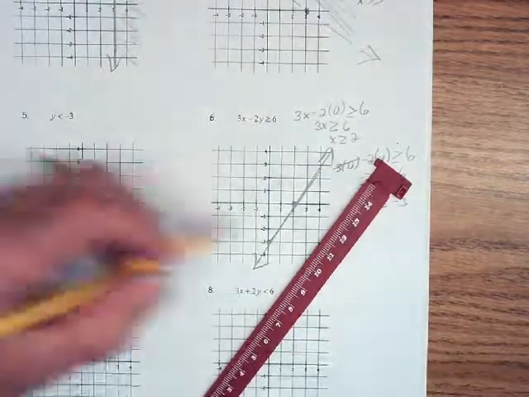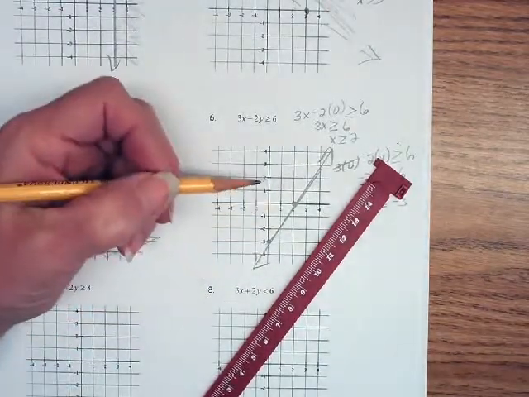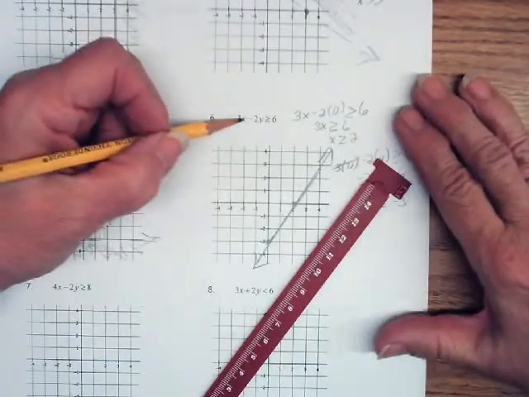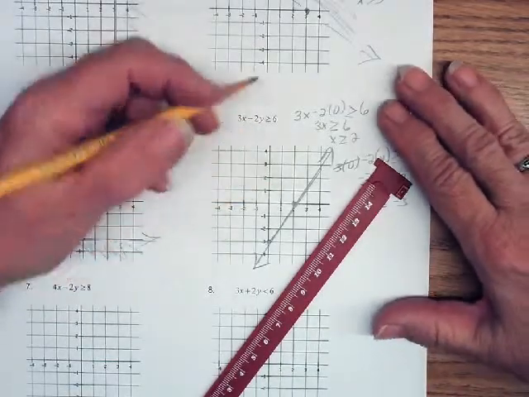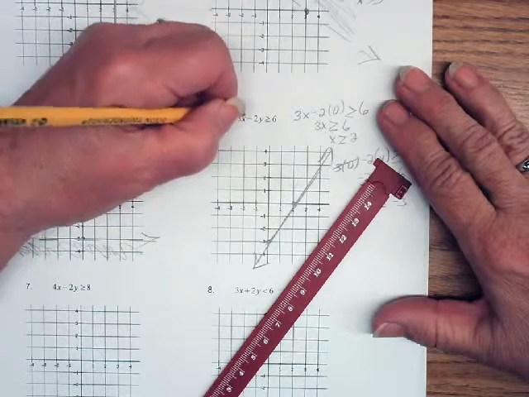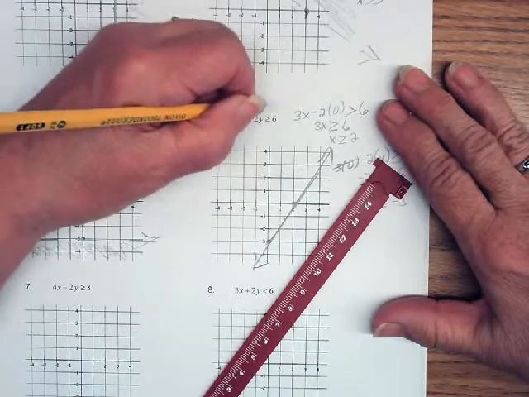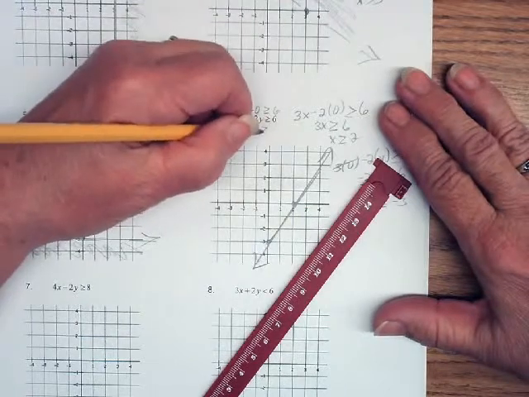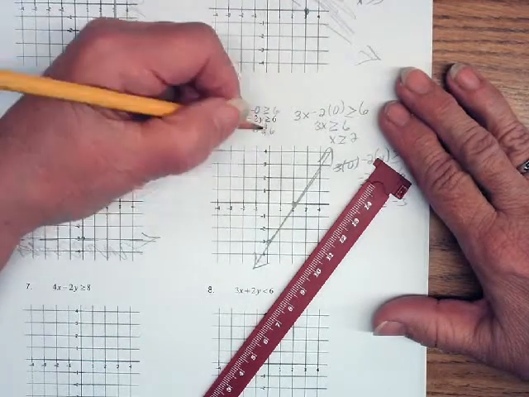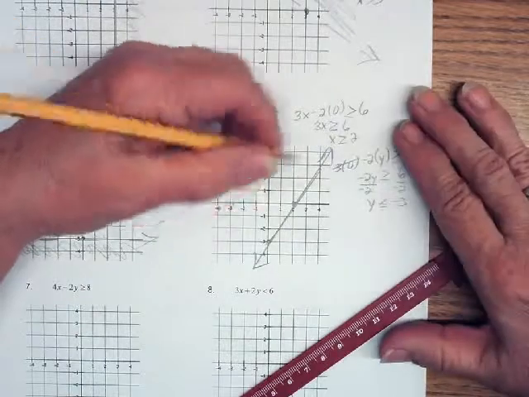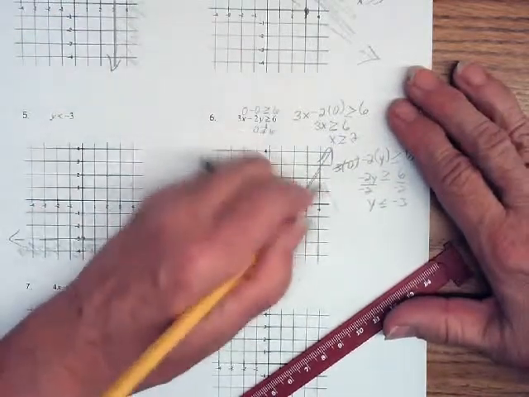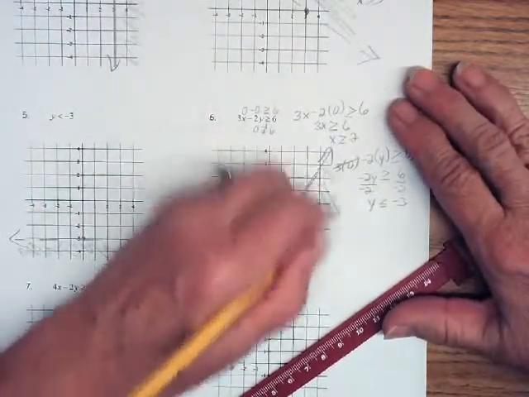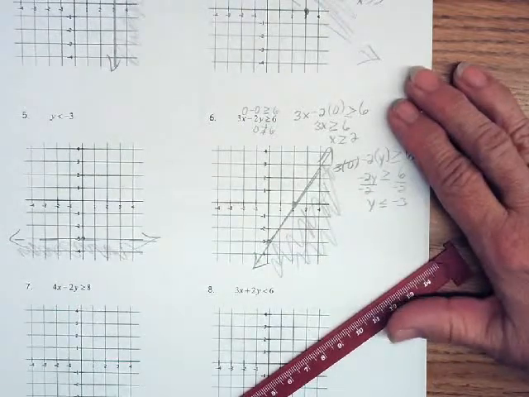Now, let's see if our point here, this 0, 0, is part of the solution. 3 times 0 is 0, minus 0 is greater than or equal to 6. Is 0 greater than or equal to 6? No. So this part of the graph is not part of the solution. That means this part over here is part of the solution.